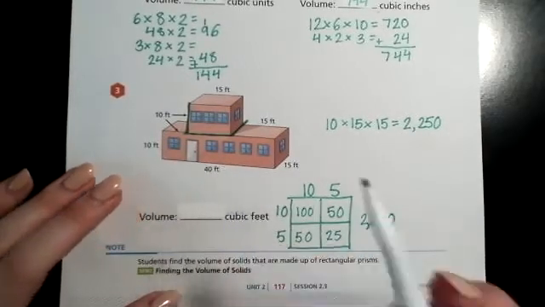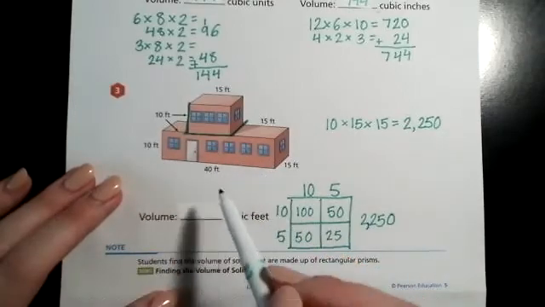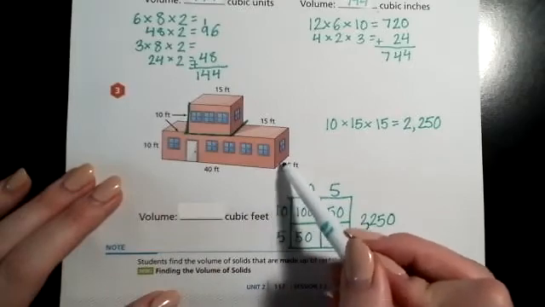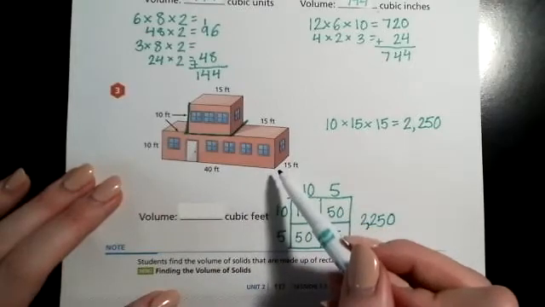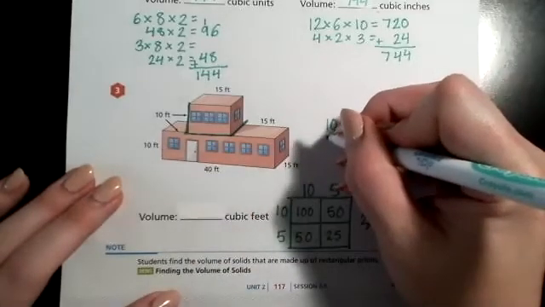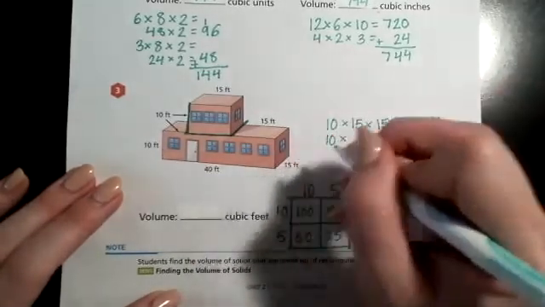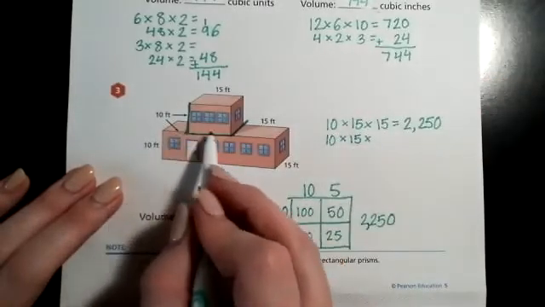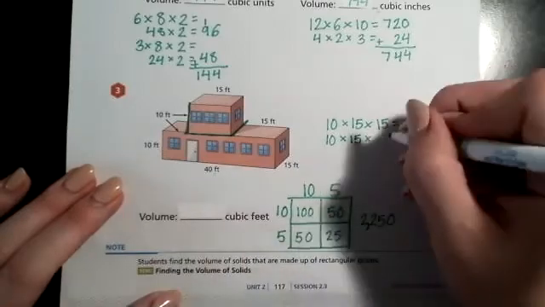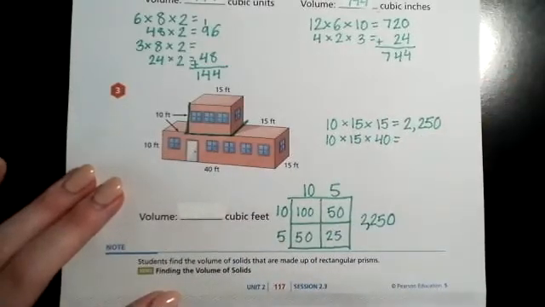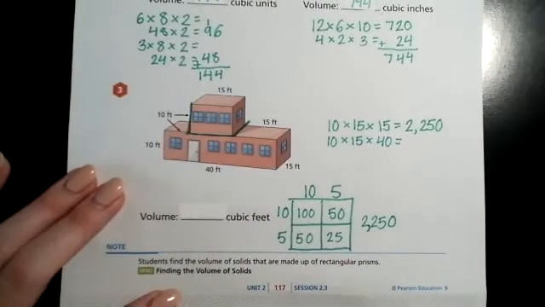Now let's look at our bottom. So this bottom part is a lot longer, but it looks like the height is the same. It's still 10, and it looks like the width is the same. It's still 15. All right, so we are going to do the height, which is 10, times the width, which is 15. But this time the length is not 15, the length is 40. Okay, so the length is 40 this time. So again, we have some pretty big numbers to work out here.